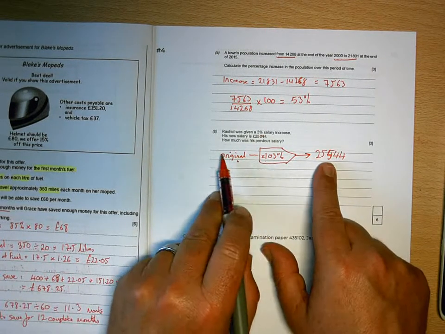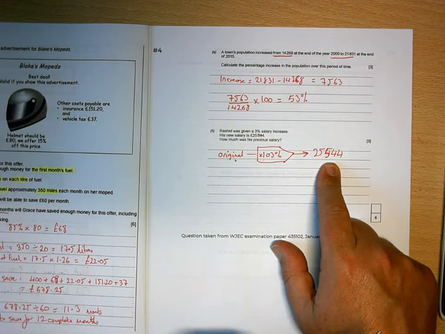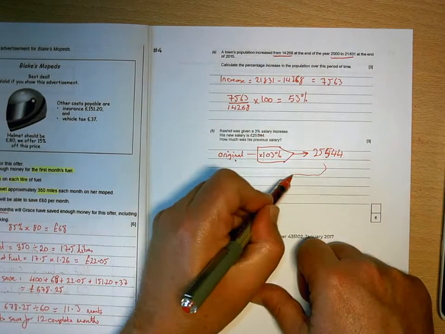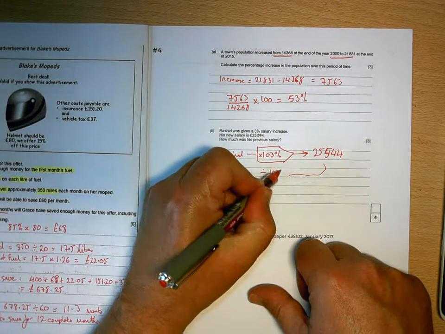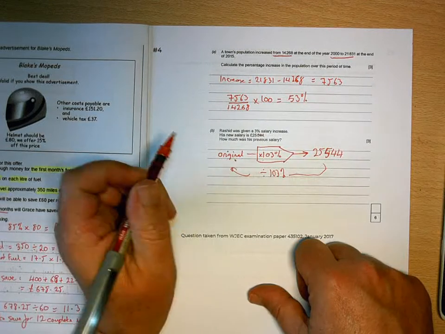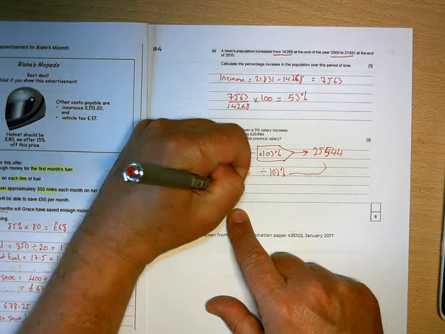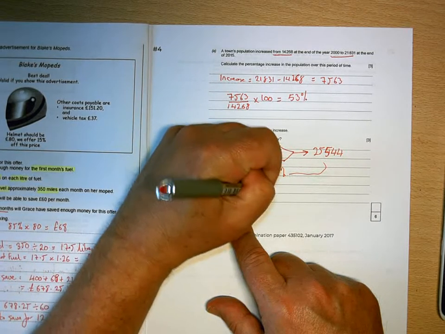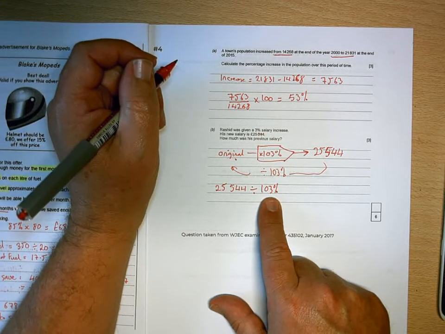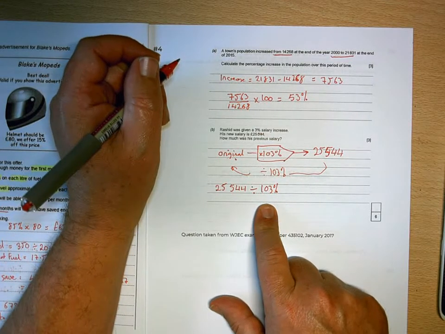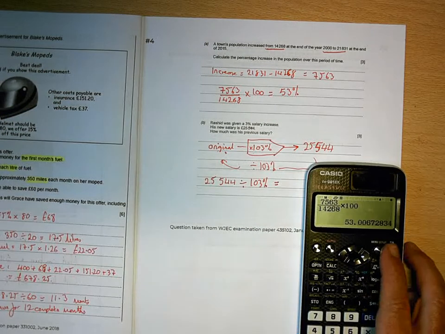So if I knew what that was and I multiplied it by 103, I would get this. So I've got to go the opposite direction, which means I've got to do the opposite of timesing by 103%, which is dividing. Okay, so I have to do 25544 divided by 103% or 103 over 100 or 1.03, depending on how comfortable you are with that.